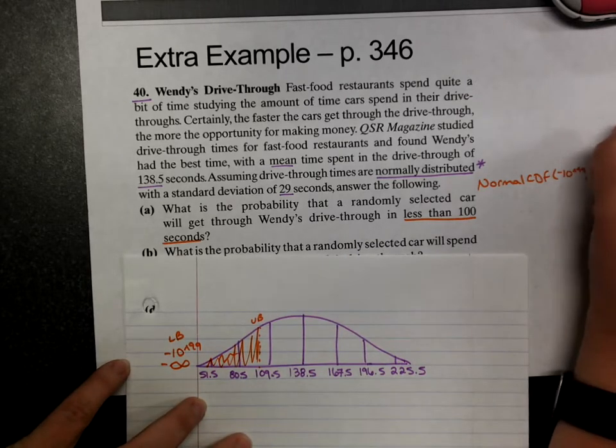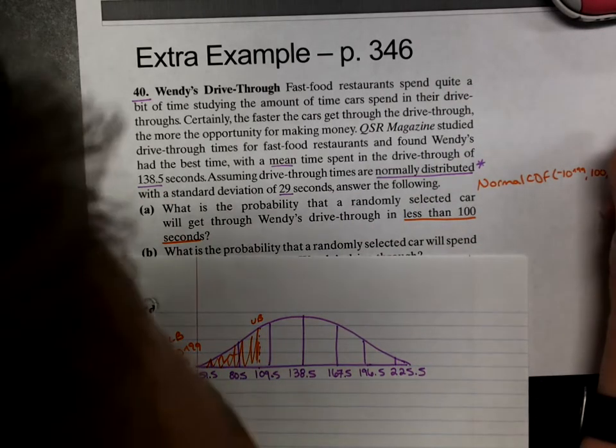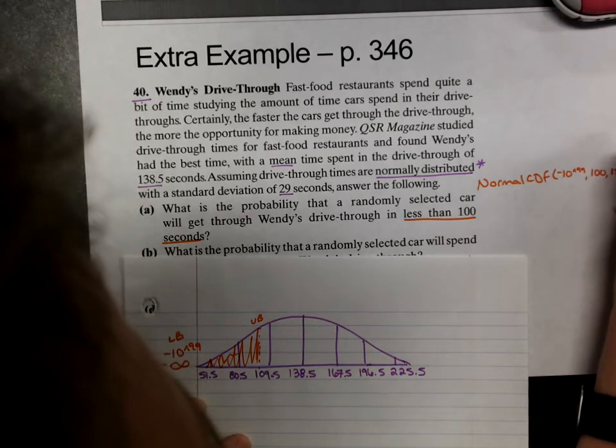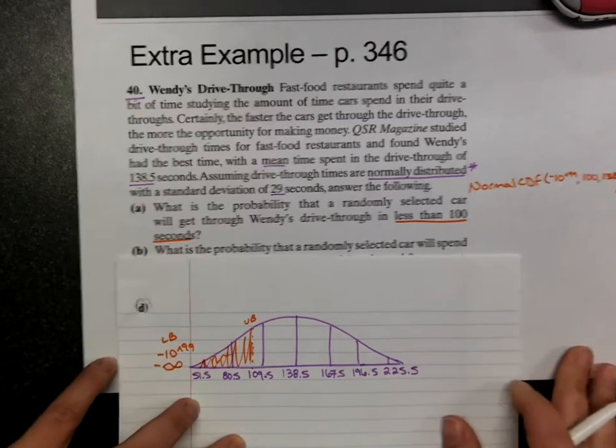So our normal CDF has a lower bound of negative 10 to the 99, an upper bound of 100, the mean of 138.5, and I ran myself out of room, standard deviation of 29.